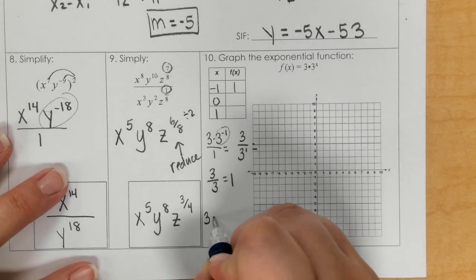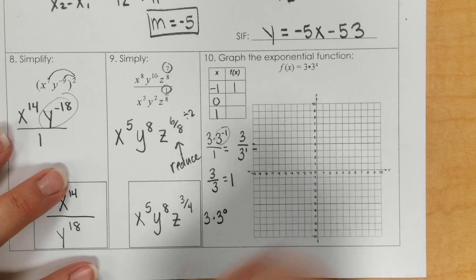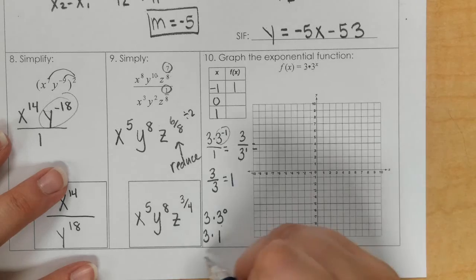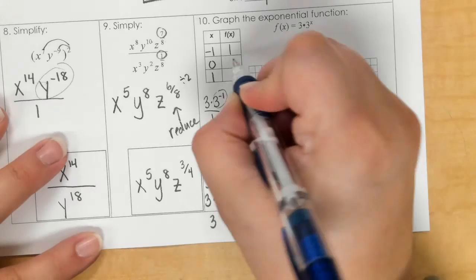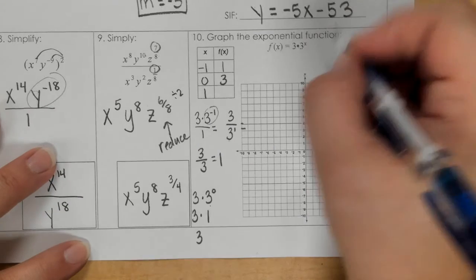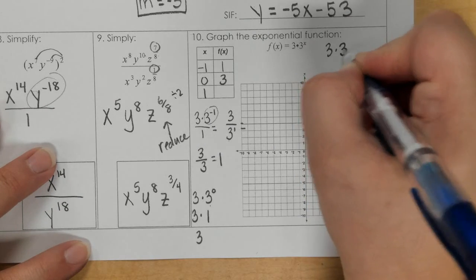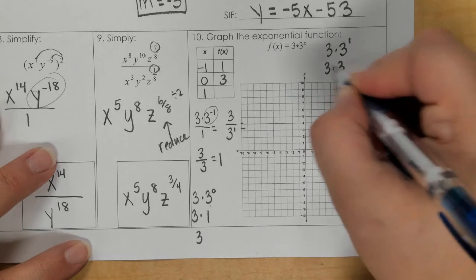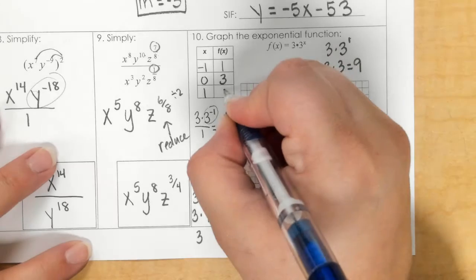Then I have to plug in the 0. So 3 times 3 to the 0. 3 to the 0 is 1. So 3 times 1 is 3. And then the 1, I've got to plug it in. So 3 times 3 to the 1st power. 3 to the 1st is 3. And 3 times 3 is 9.